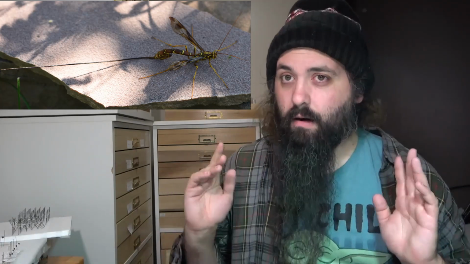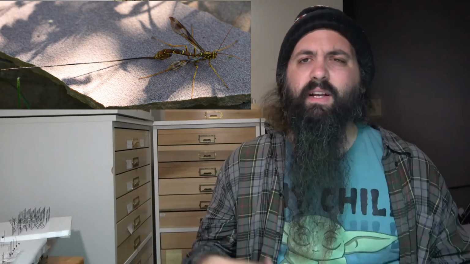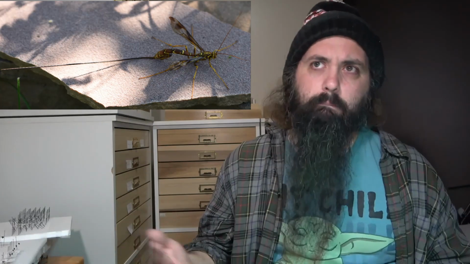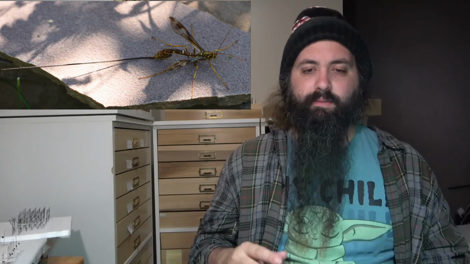But these are very large wasps, and they are harmless to humans. So if you do see one of these, they're really cool. You don't have to worry about them. You can even pick them up. They won't sting you. They're kind of scary looking, but completely harmless.